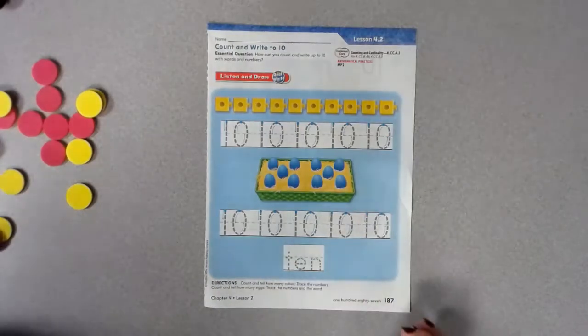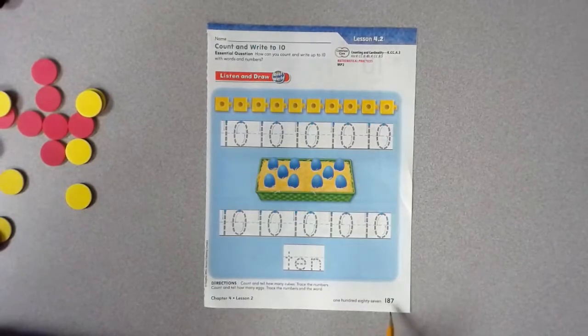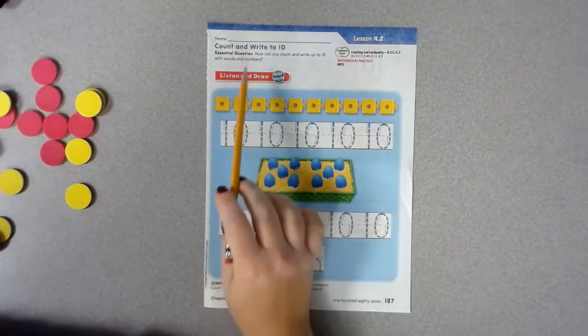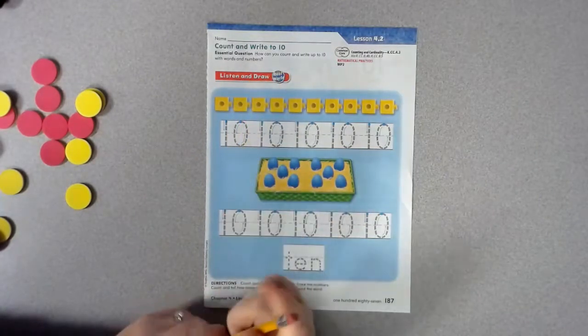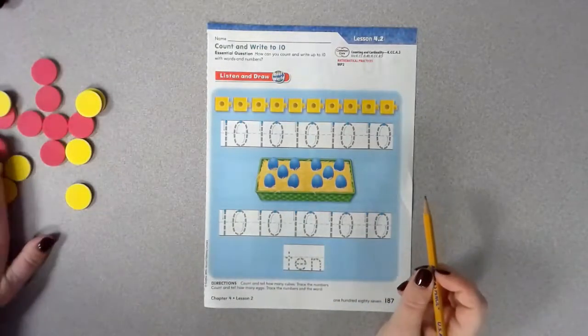Today we are in lesson 4.2 and it starts on page 187. We're going to count and write to 10. Our essential question is, how can you count and write up to 10 with words and numbers?